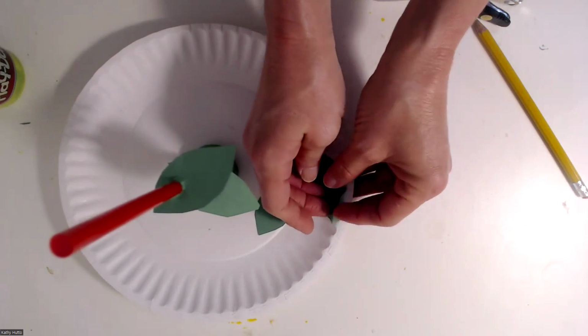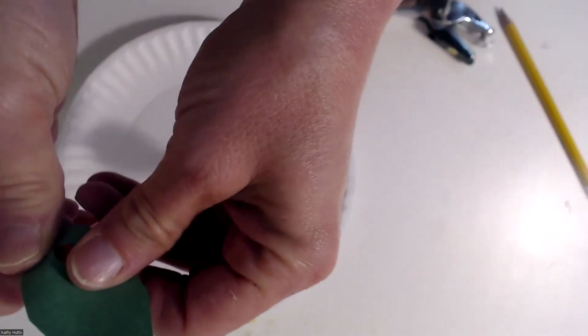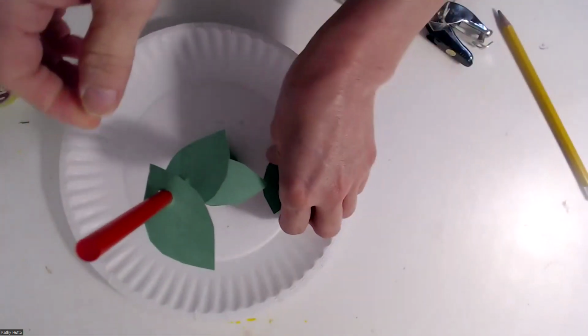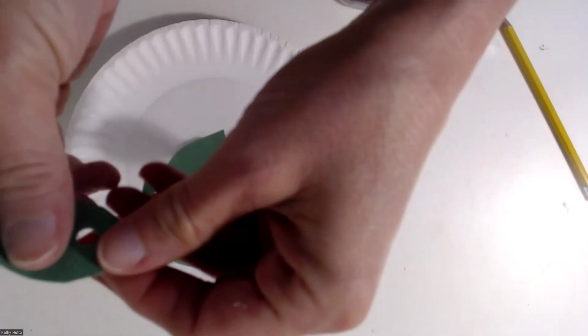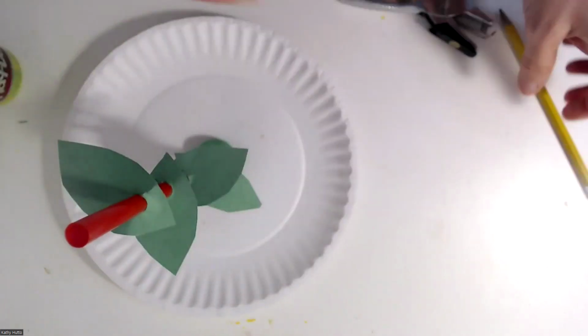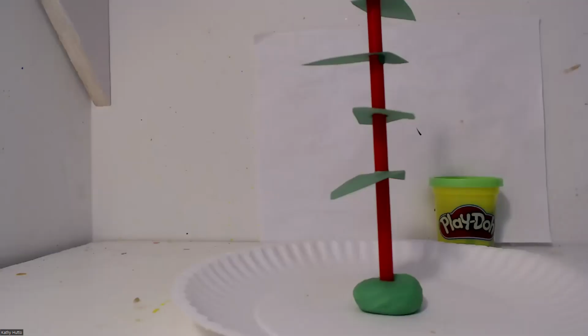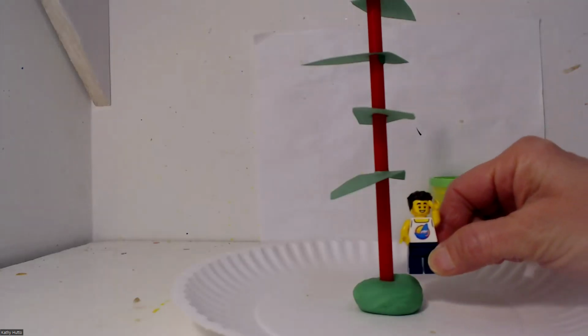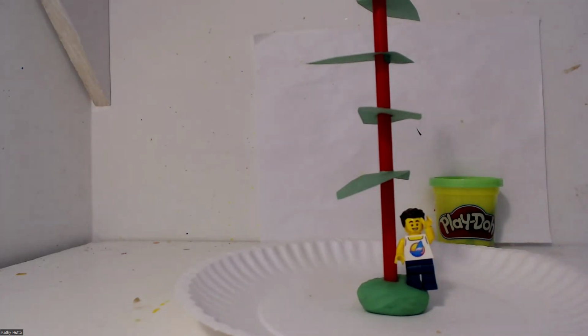Okay, poke a hole. Slide it down the straw. Poke a hole, and then slide it down the straw. Okay, I'm going to turn the camera so you can see how tall the beanstalk is. So here's our beanstalk, and maybe you have a little Lego person that you could put on it, and that could be Jack. There's Jack and the beanstalk.